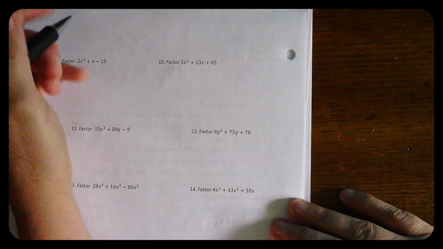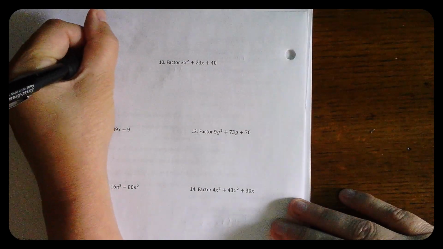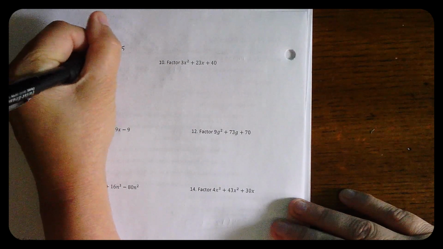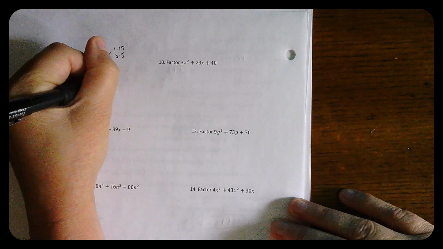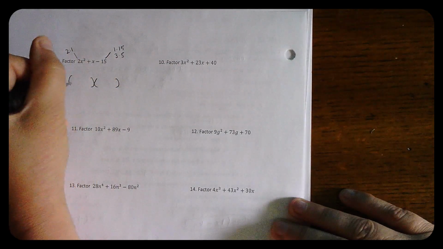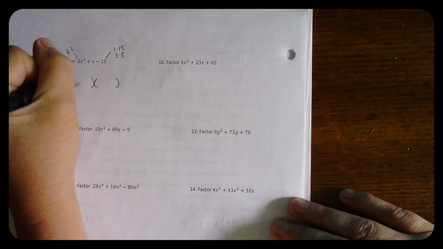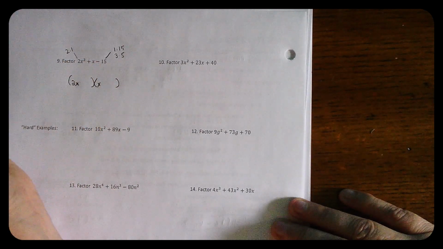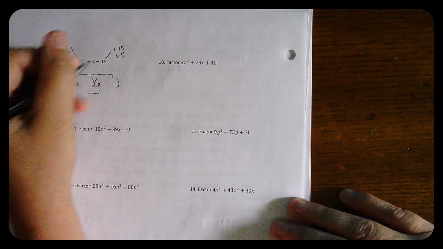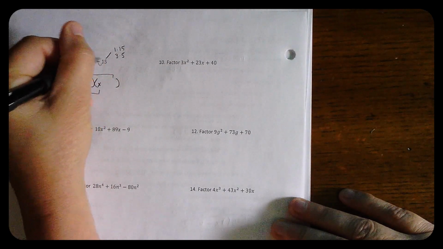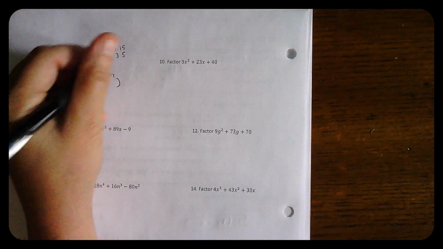All right, here, the factors of 2 are 2 times 1. The factors of 15 are 1 times 15 and 3 times 5. If it factors, it's going to factor into 2 binomials. That's the only thing it could be, so that's 2x and x. Okay, now it's time to try outer and inner terms. They have to subtract to be 1. Okay, so I'm just going to try in order, closest together.